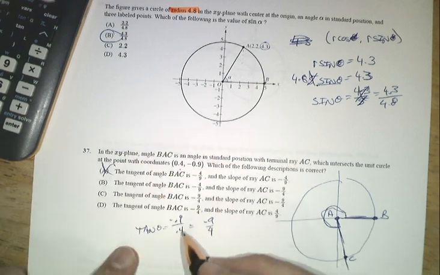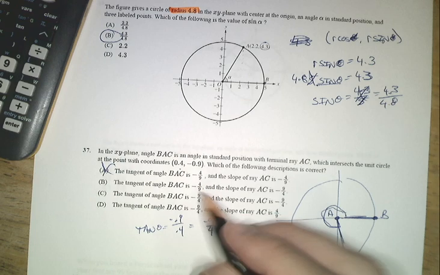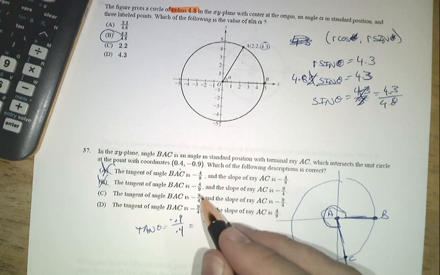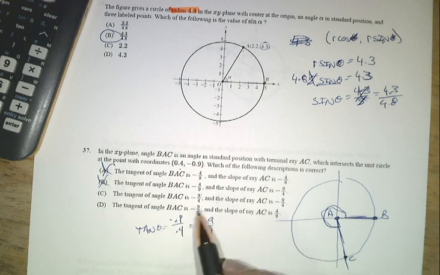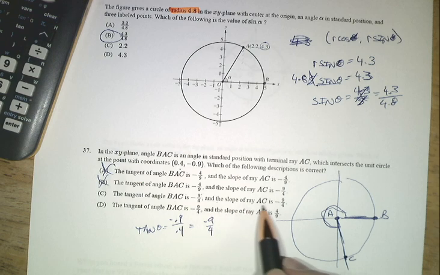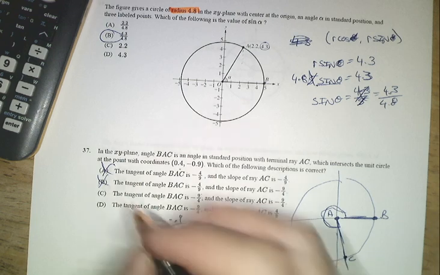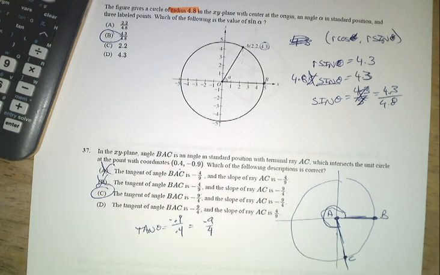That's not what this one is either. So it's C or D. And the slope of the ray AC is negative 9/4. The slope is the same as the tangent, so it will be C.